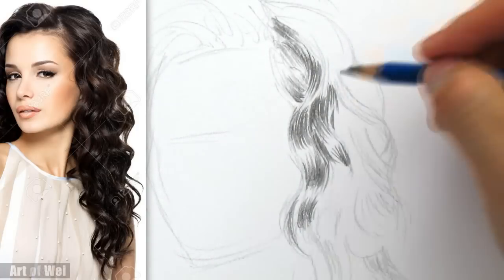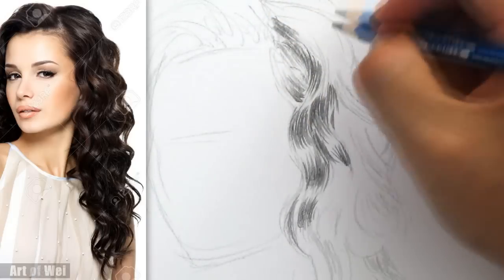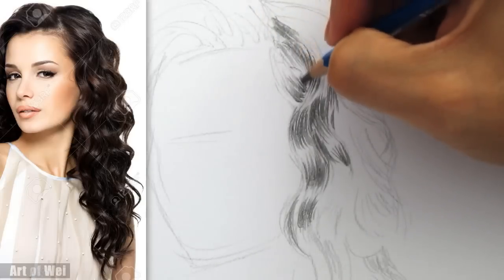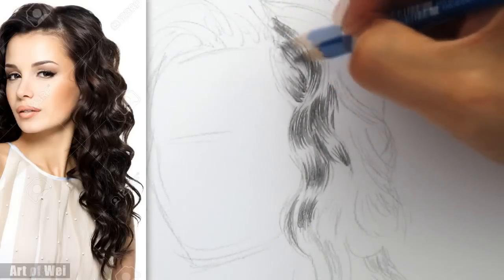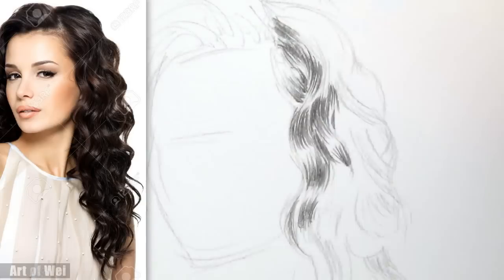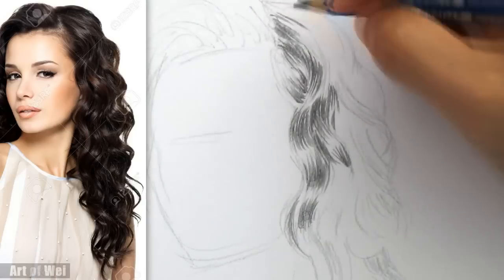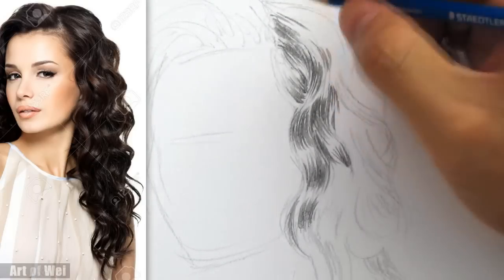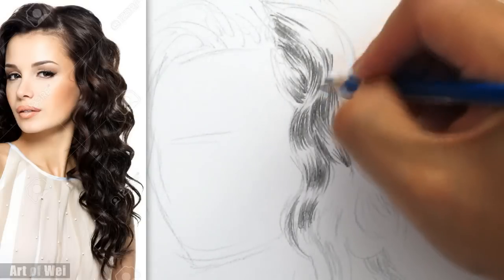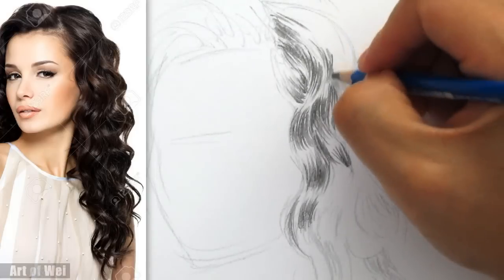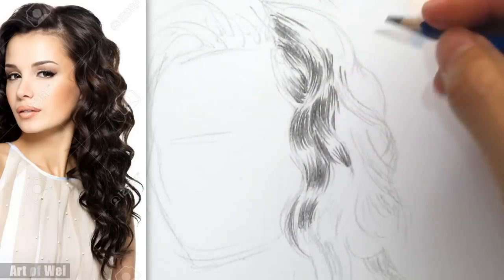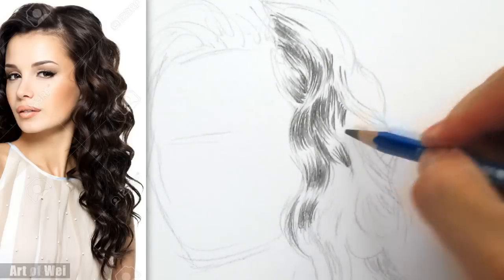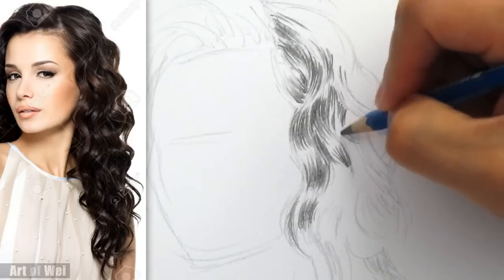Okay, so it's starting to develop. You're seeing the little roller coaster feel to the hair. And if you're not sure, it's better to leave the whites a little bit, so that you always have the option of going darker. Because if you go too dark at the beginning, then you kind of paint yourself into a corner.